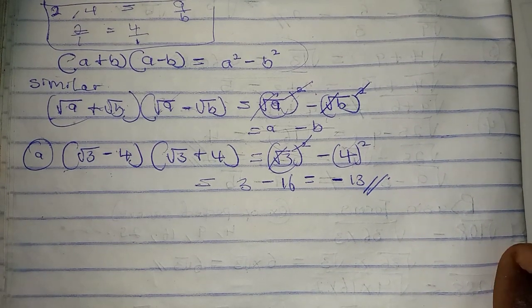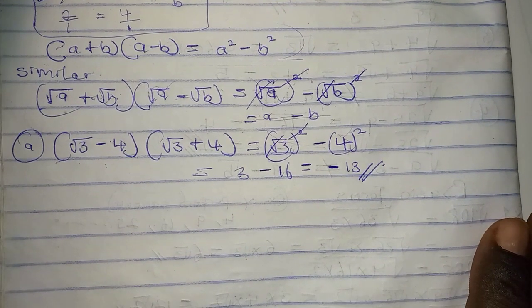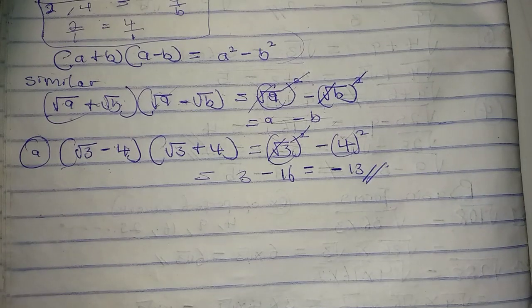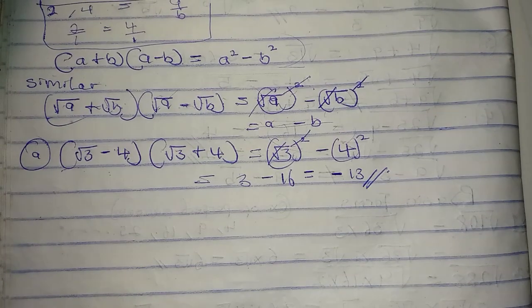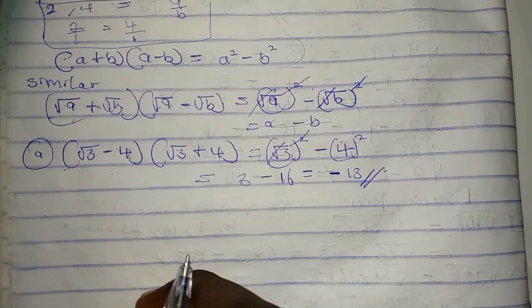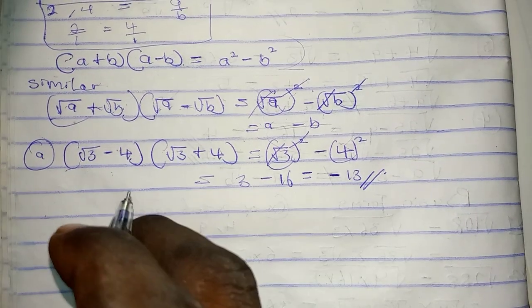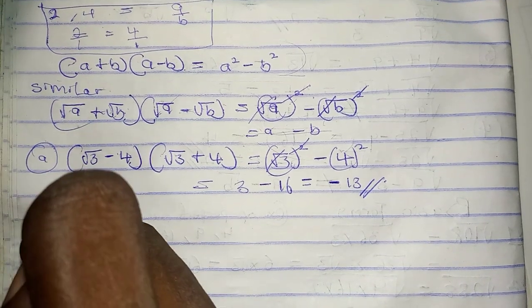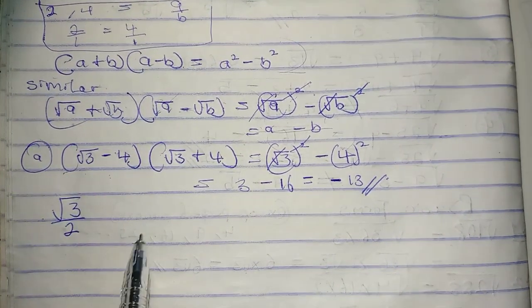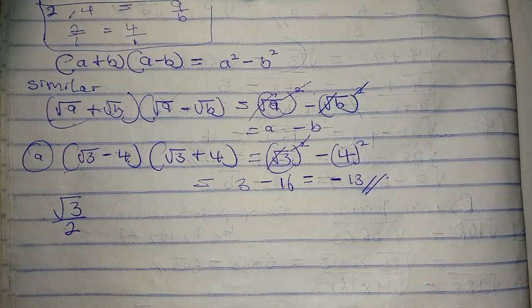So before we solve a bigger and more complex question, let's talk about rationalizing the denominator. For instance now, you have a question like this, root 3 over 2. Don't forget we are talking about rationalization of denominators.